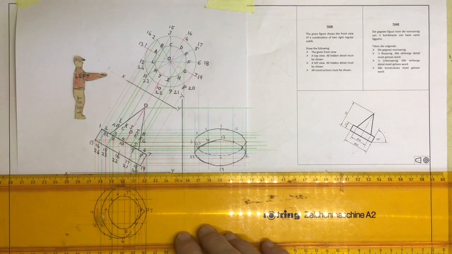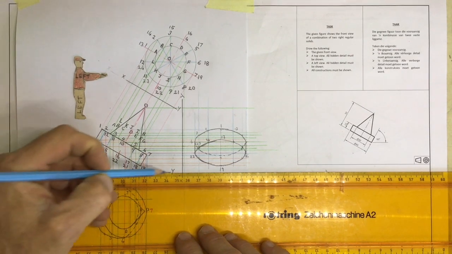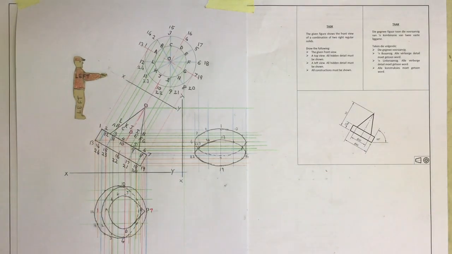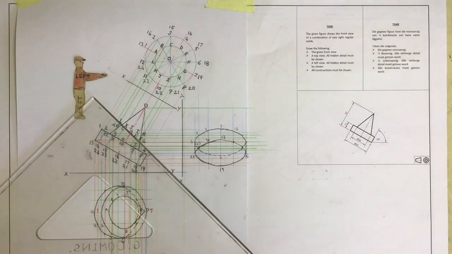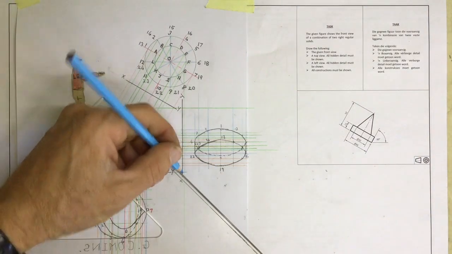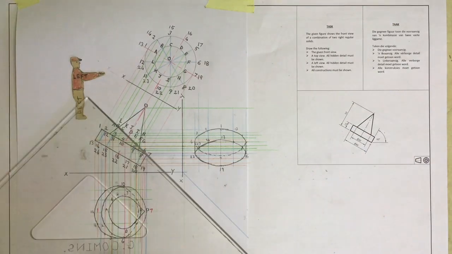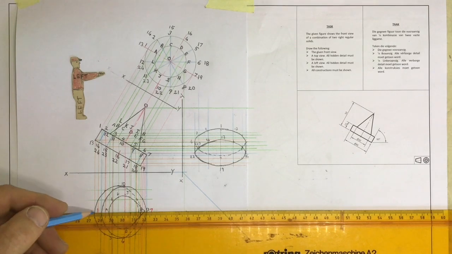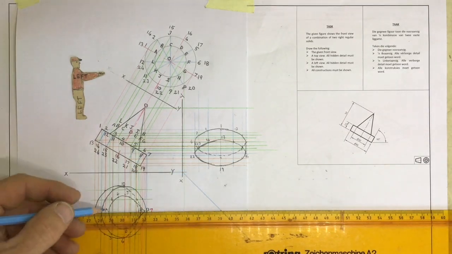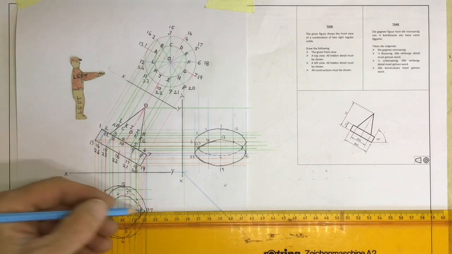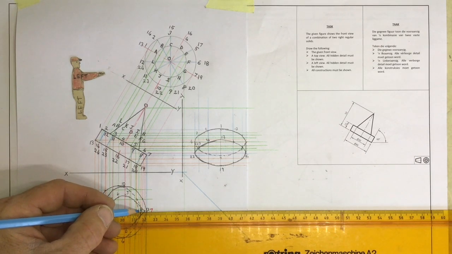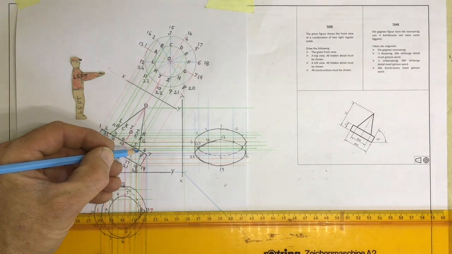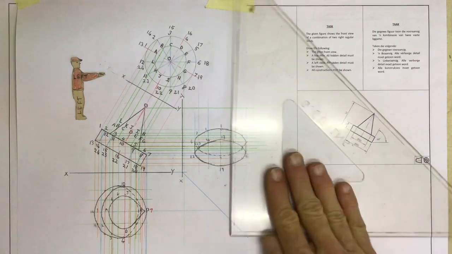Right, finishing this thing up, what I'm going to do is use a 45-degree line. I'm going to take a construction line coming across from my XY axis. It intersects with this XY axis over here, and I can take my 45-degree set square, place it at that corner, draw a line in over here at 45 degrees, which means that I can transfer information straight from this view over here across into this view.